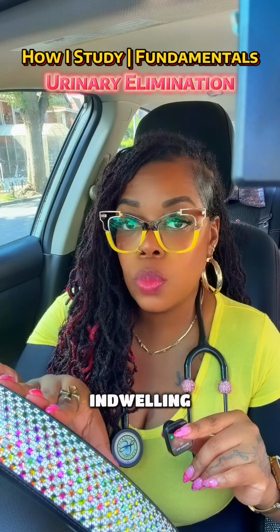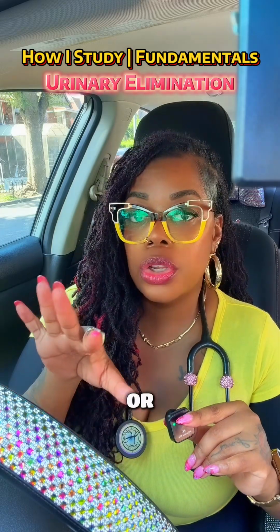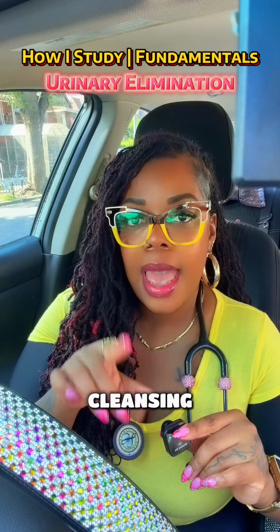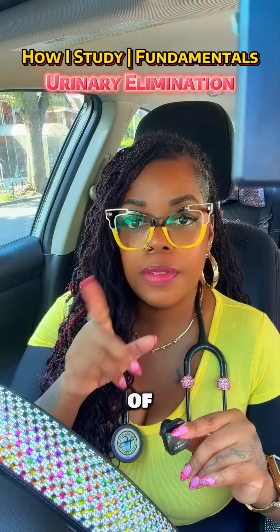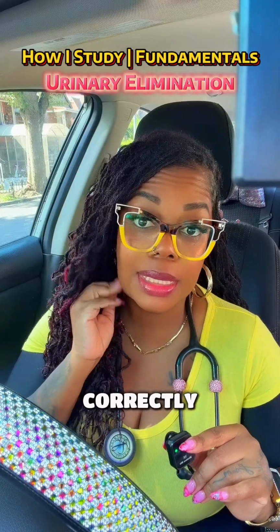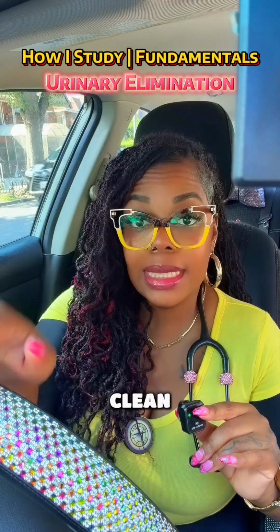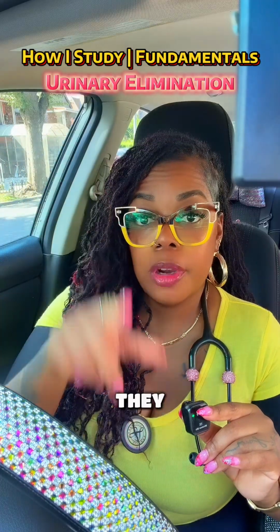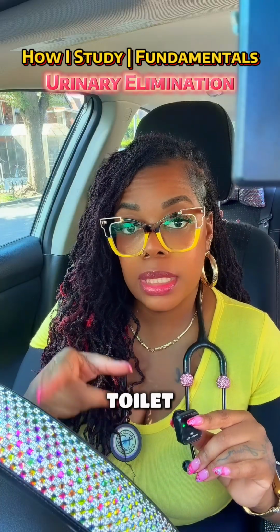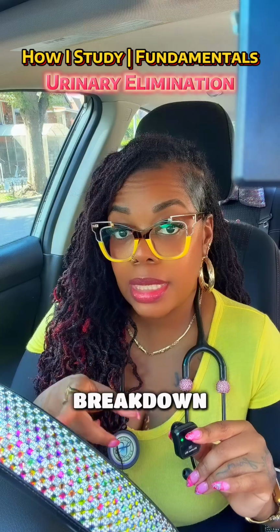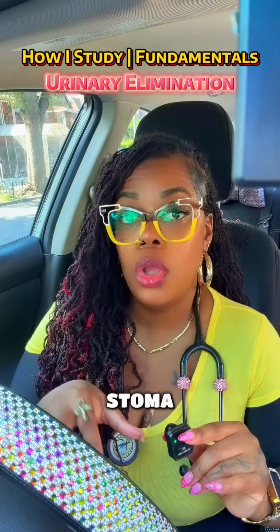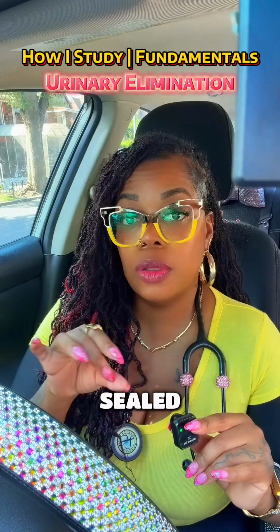For clients with indwelling urinary catheters or urinary diversions, teach proper hygiene, daily cleansing, and the early signs and symptoms of infection. So you know your teaching was successful when the client correctly demonstrates catheter care or clean catheterization. They verbalize ways to avoid bladder irritants, follow a regular toileting schedule without skin breakdown or infection, and maintain a healthy pink to red stoma with a properly sealed pouch.